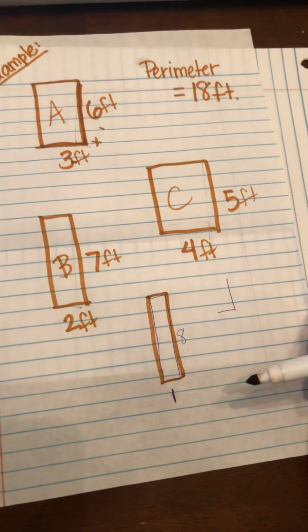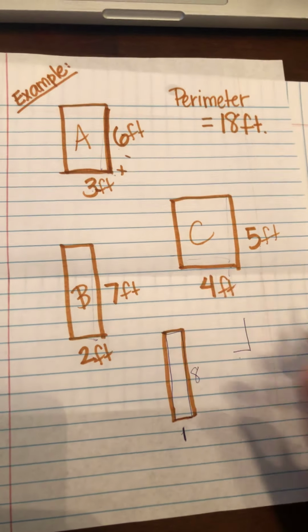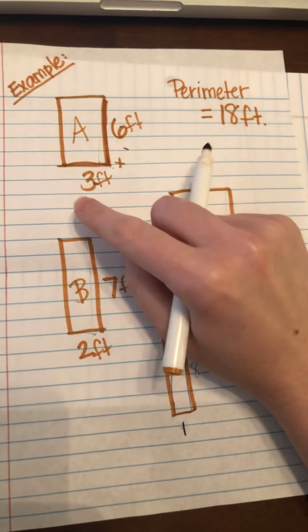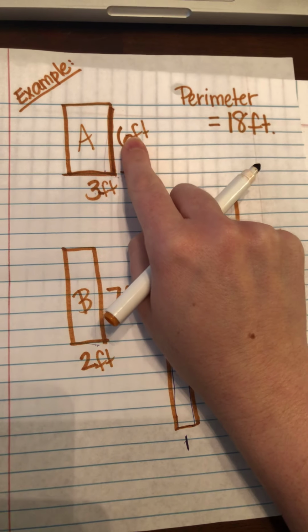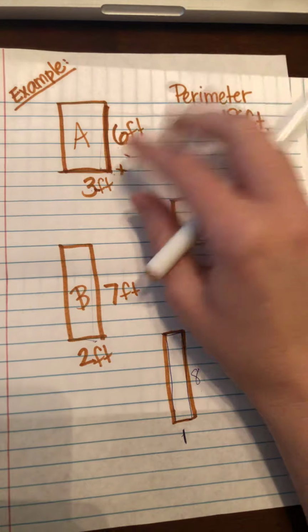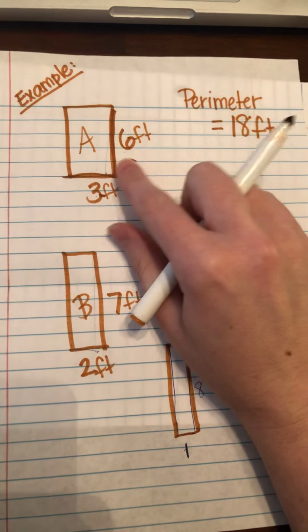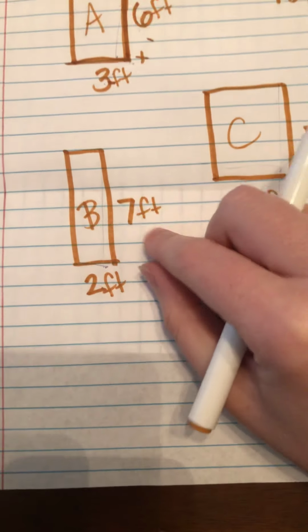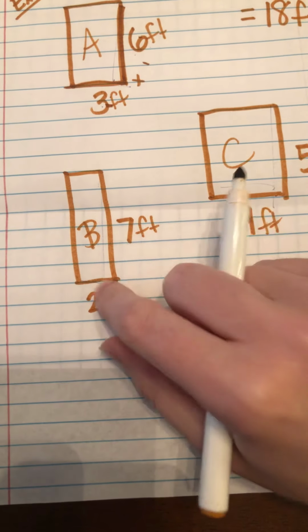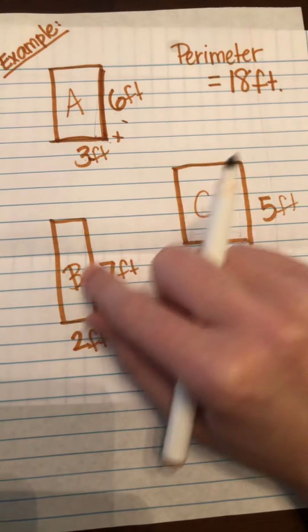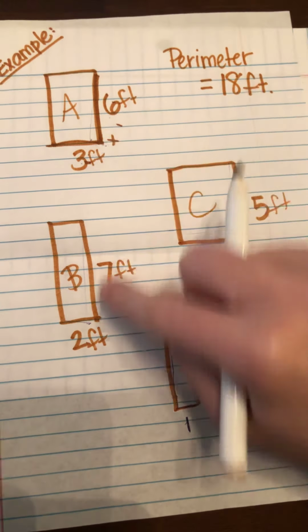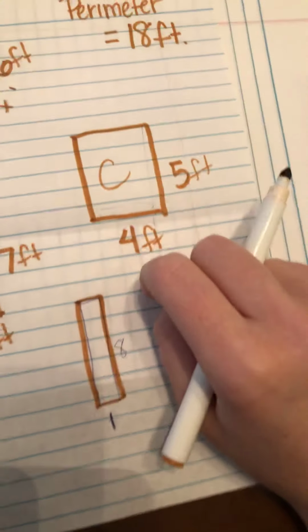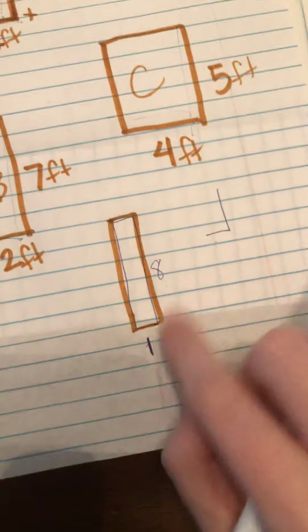But they do not have the same area. If I would try to find the area of these shapes, I would multiply 3 times 6. That is also 18. It's just coincidence that his perimeter and his area are the same, okay? But 2 times 7, this is 14. His perimeter is different from his area, and they are different even though they have the same perimeter. 4 times 5 is 20, and 1 times 8 is 8.